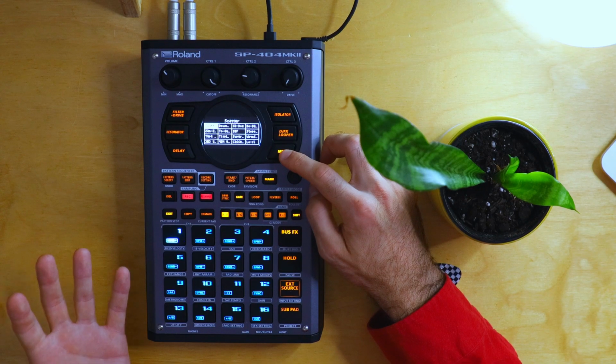I would say that selecting with a pad is the most efficient way of navigating through multi-effects.